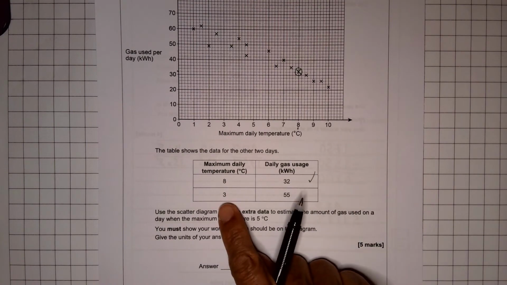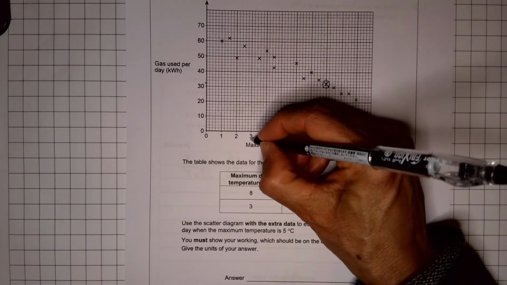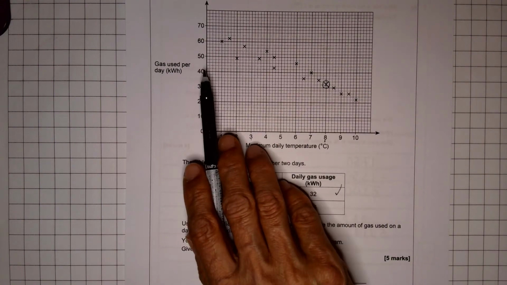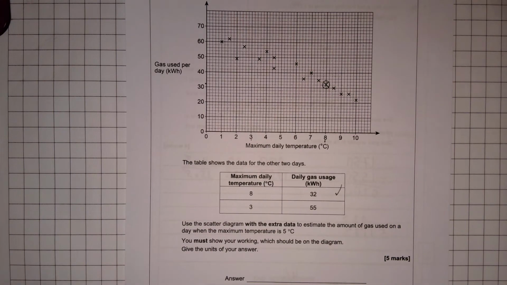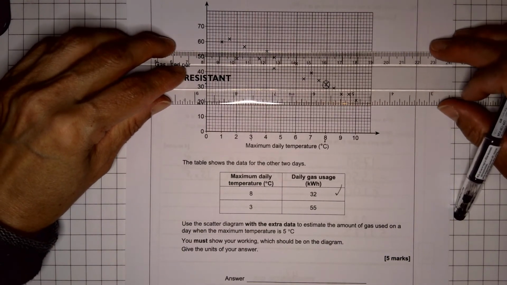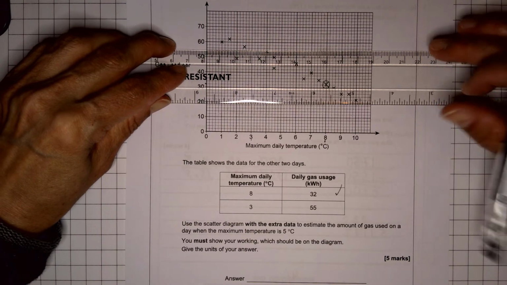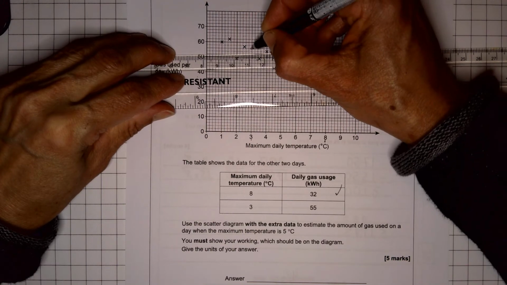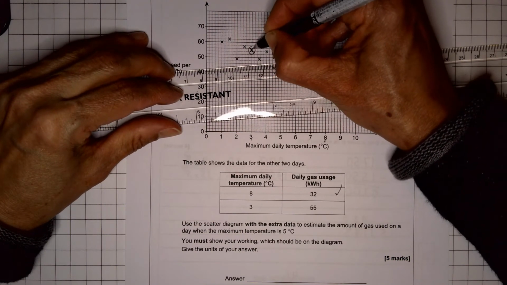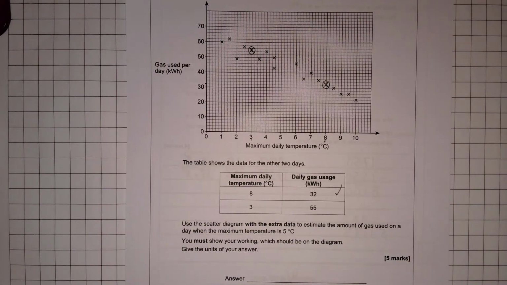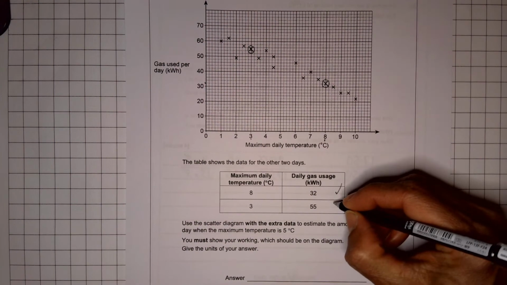We now need to do the same for 3 and 55. So we're looking for 3 and 55. 3 is here, and 55, well, 55 is going to be bang in the middle between 50 and 60. And for that, you should really get a ruler to help you follow where it is, so you don't go losing where you are. So bang in the middle will be somewhere around there. We want to be with 3. So 3, so it's going to be, there we are. Okay. Now try to be careful, because if your crosses aren't close to where they should be, you won't get those marks. So we've plotted the extra crosses, and I'm just going to tick that I've done that.